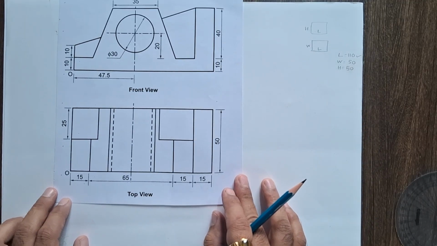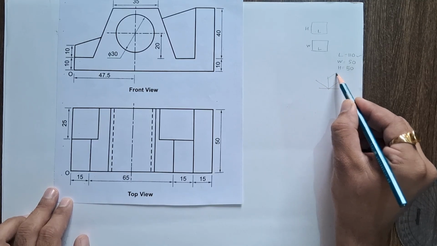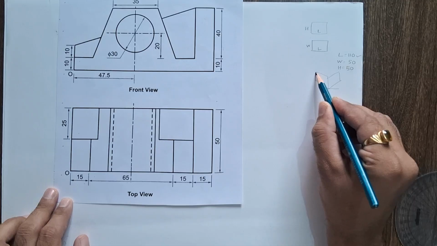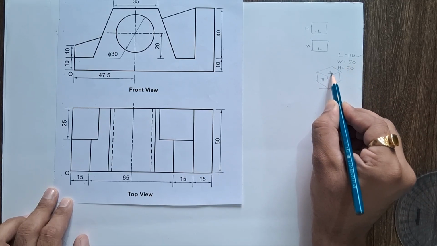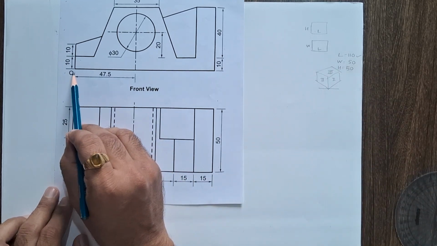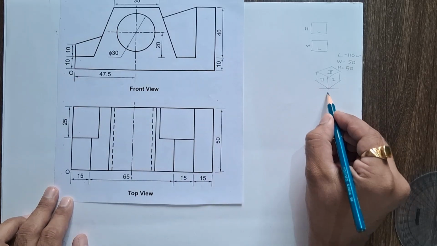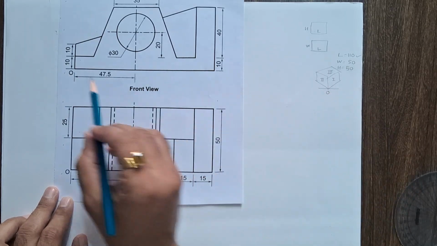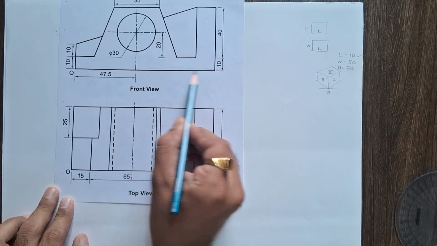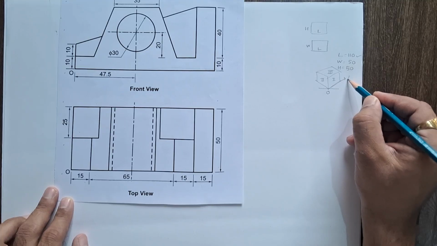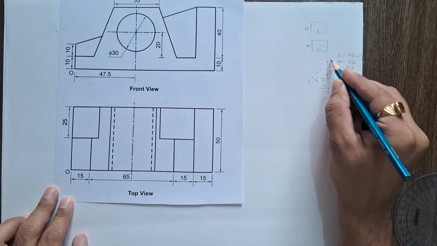Now for isometric view we require an isometric box, and this box consists of three different planes. This is plane 1, this is plane 2, this is plane 3. Now here, see the origin O. The origin O is given at the left bottom corner. So here is the position of that origin. For this problem, this length we can mark along the x axis. This is x, this is y and this is z. These are the three different axes.